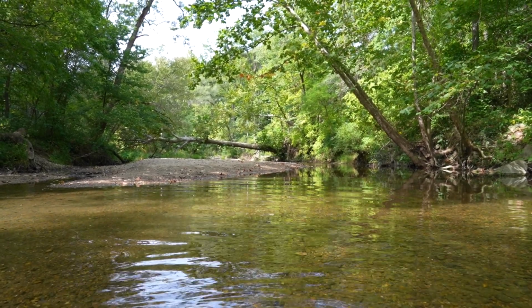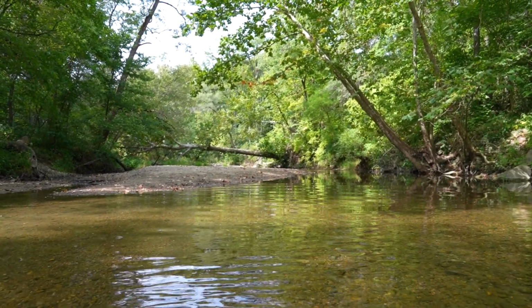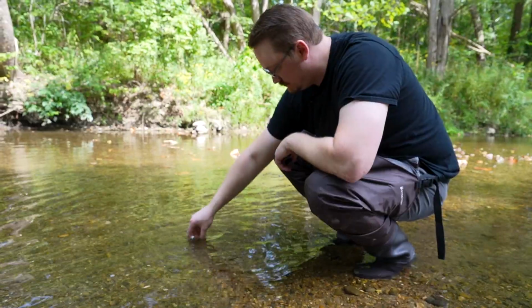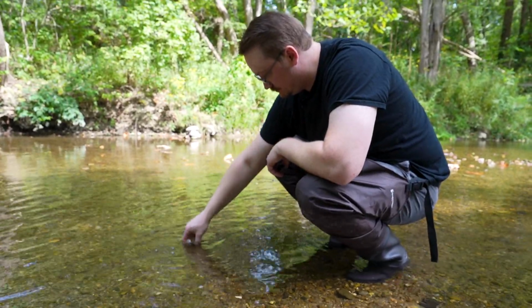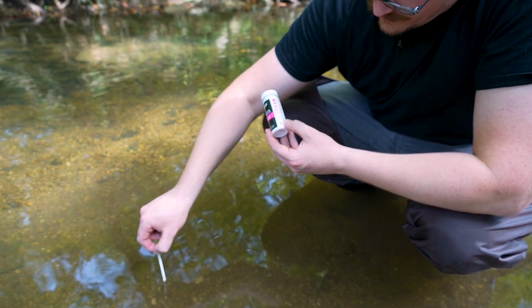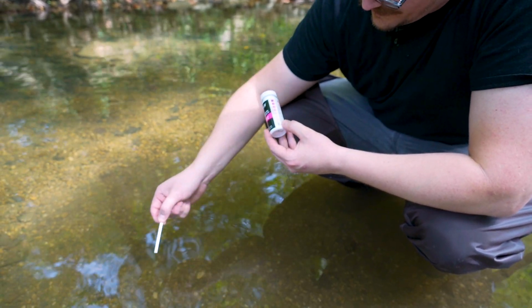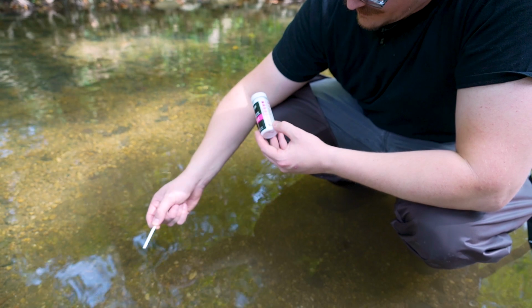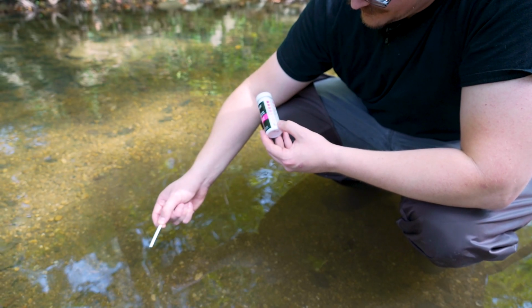To measure nitrate and nitrite using the Hawk nitrate test strips, first, triple rinse the container and collect a sample from the main flow of the stream. Submerge the test strip for 1 second and remove. Do not shake off the excess water. Hold the strip level, pad side up, and wait 30 seconds for color development.